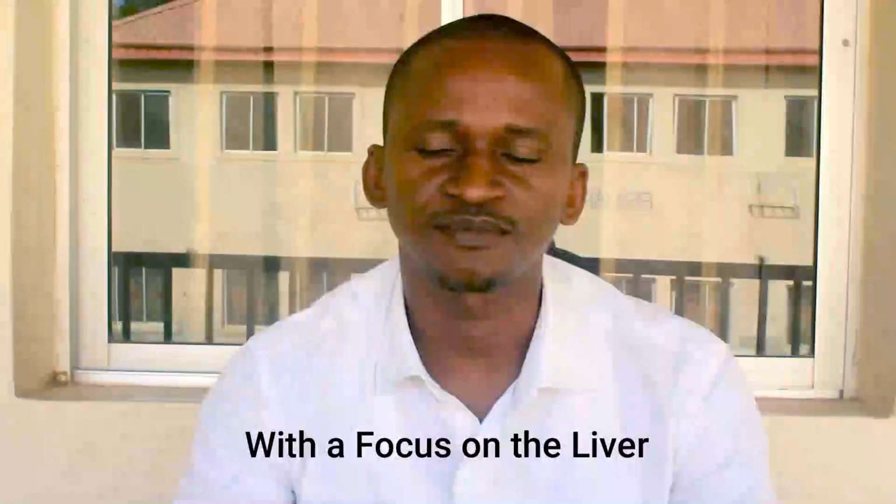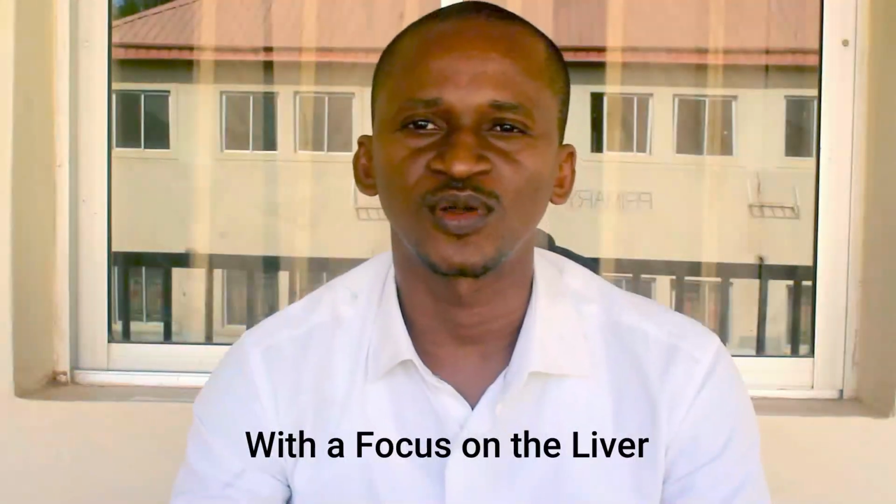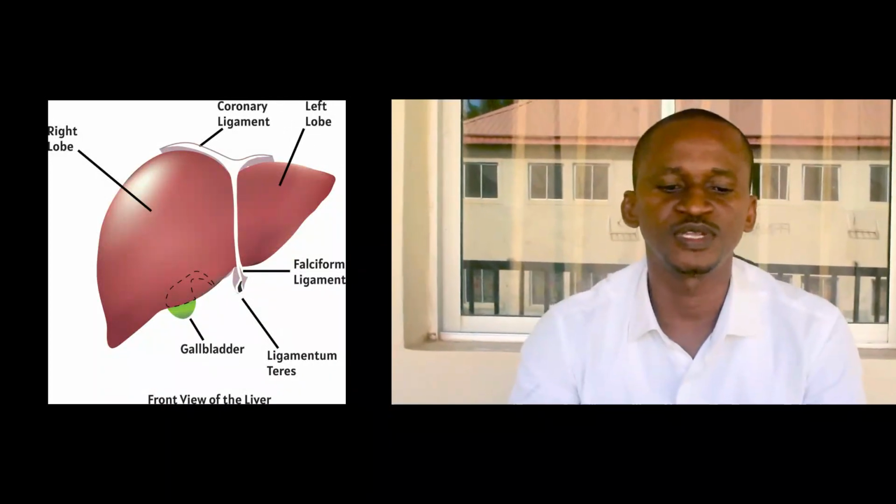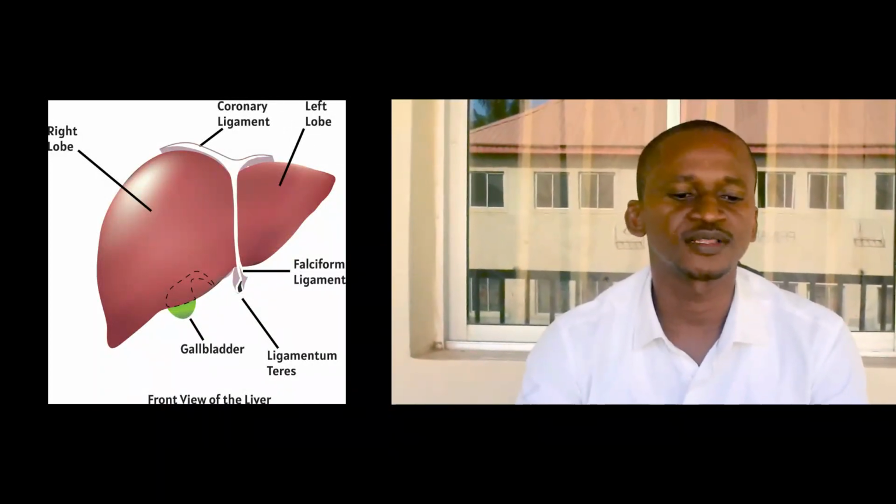I'm here to present a topic on the regulation of the internal environment of a biological system. We're going to focus on the liver today. The liver is one of the largest organs of the body.